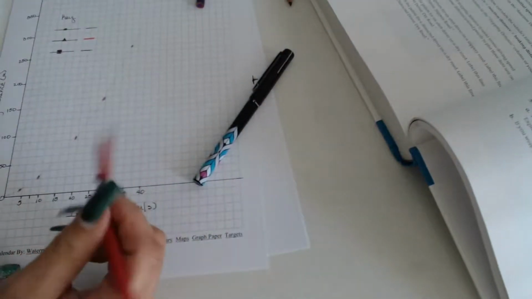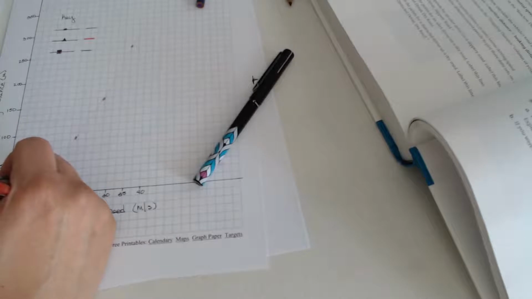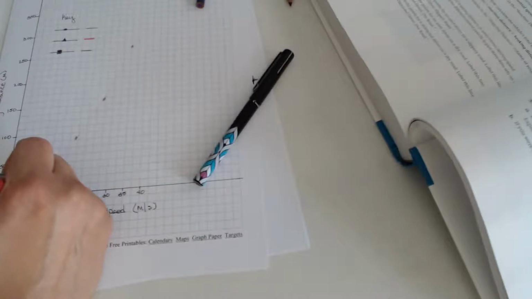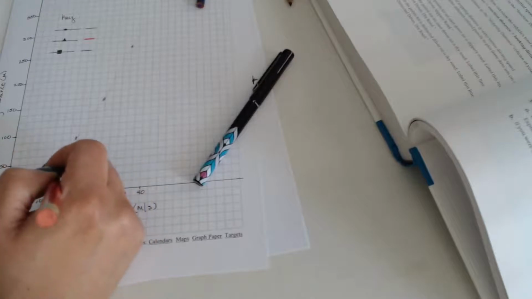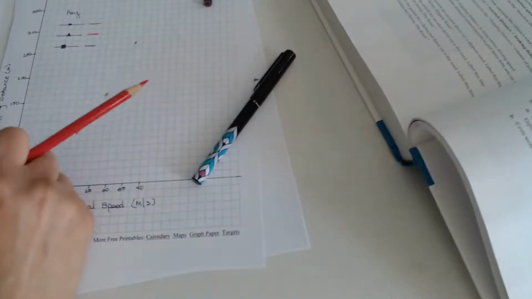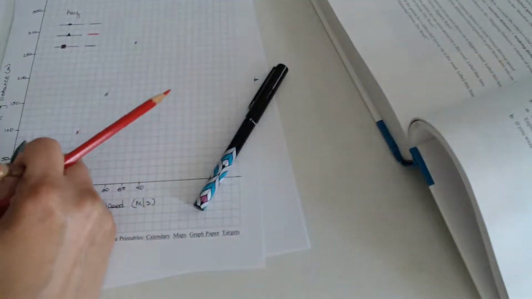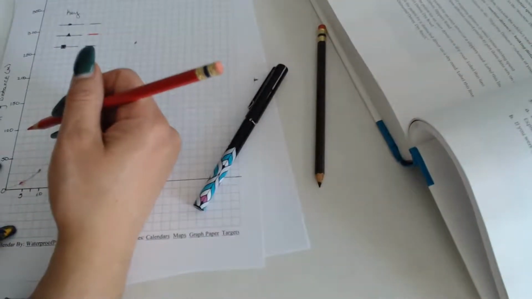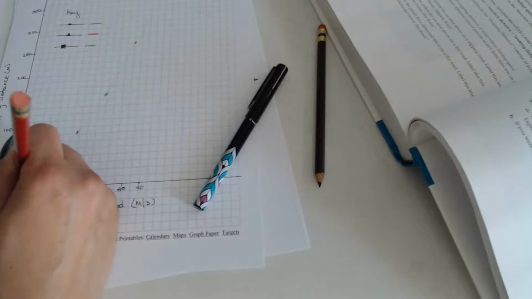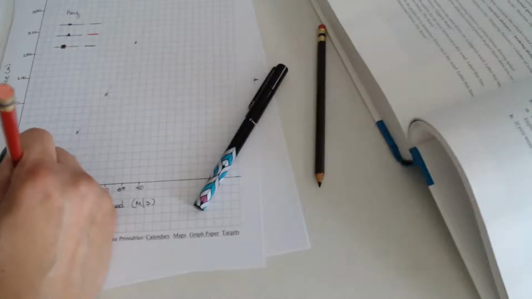The second one, we are going 4.5 meters per second. And, oh, sorry. And this is why we use Prismacolor. .5 and 8. So we're a little bit lower. We're here, thereabouts.